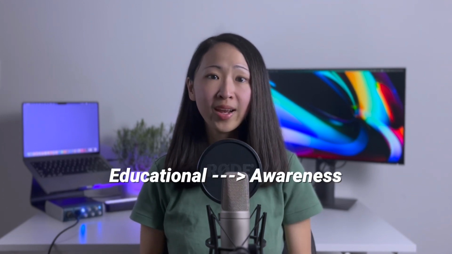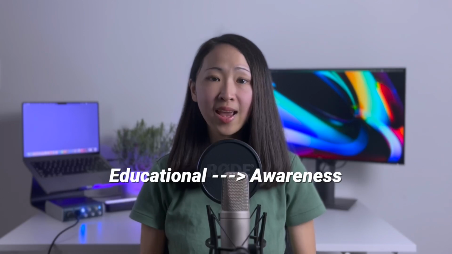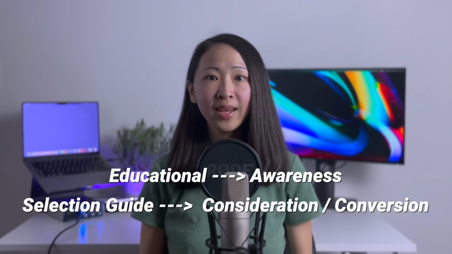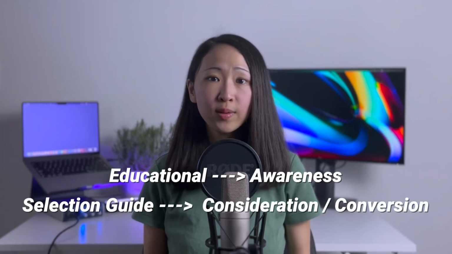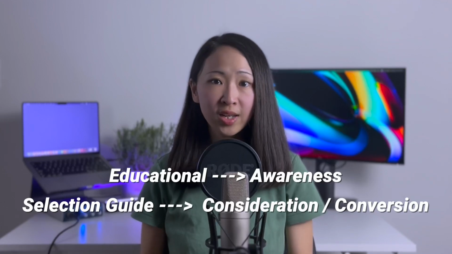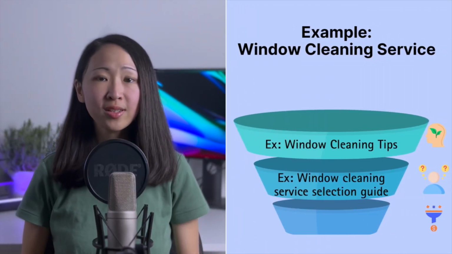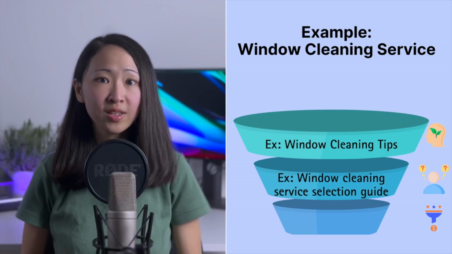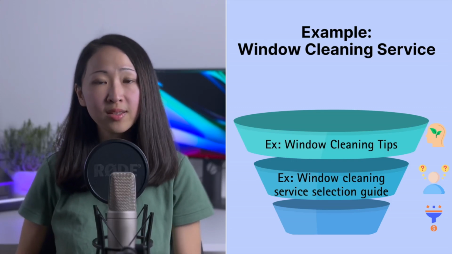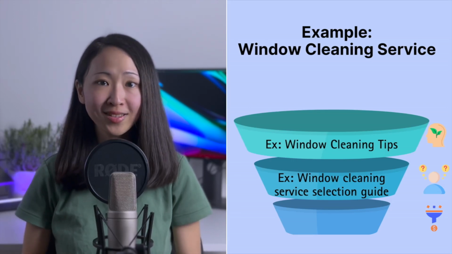So usually topics that are educational are good to create awareness when your audience doesn't know your brand yet, and topics related to making purchase decisions or reviews are better aligned with the considerations and conversion stage. So back to our example, window cleaning tips is better to target audience who are in the awareness stage, while key factors when choosing a window cleaning service provider fits better for the audience who are in the considerations or conversion stage.